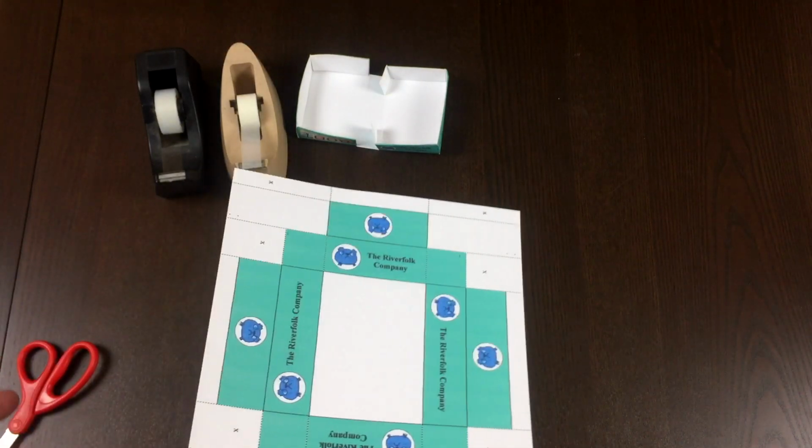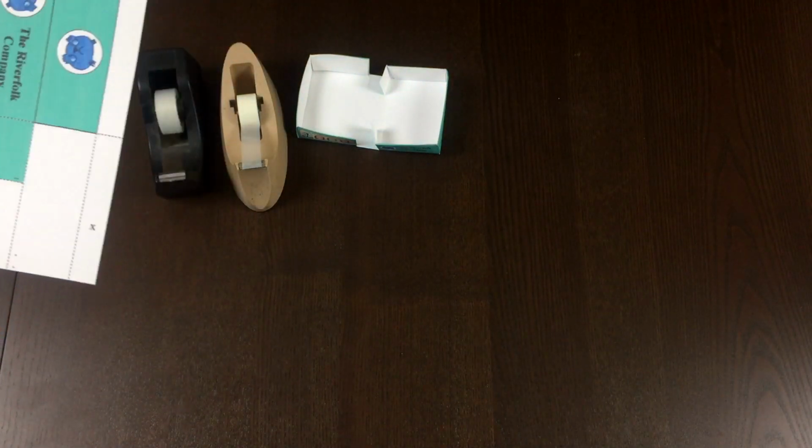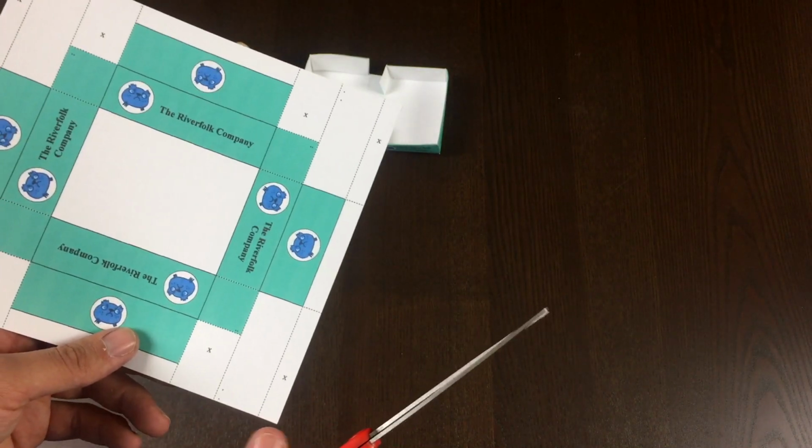Again, it might be different sizes. It might be a lot shorter. I use the exact same template. It's the same stuff, so same thing that we did before. Let's start by cutting all of the dotted lines. There are significantly more dotted lines this time.